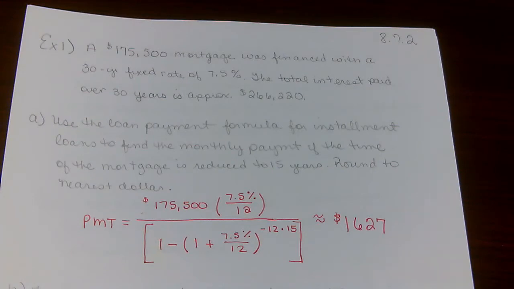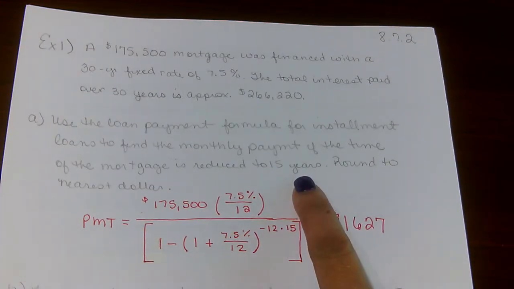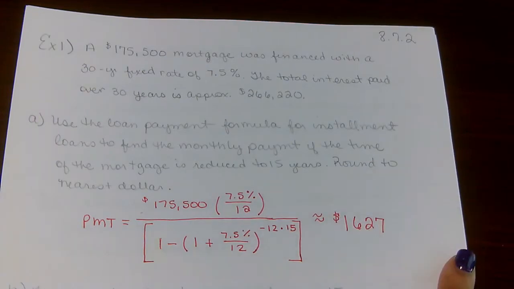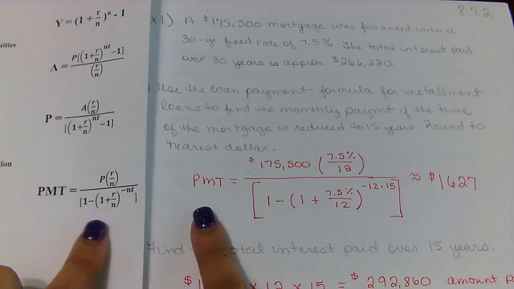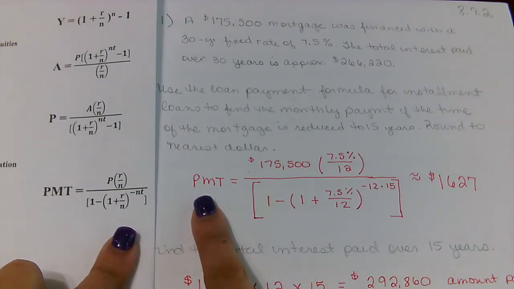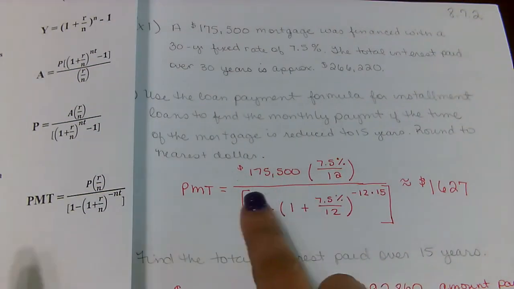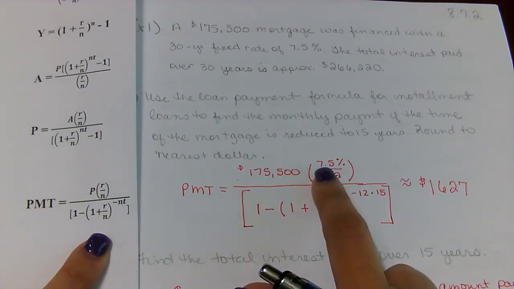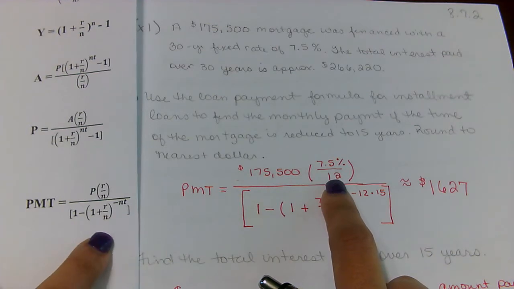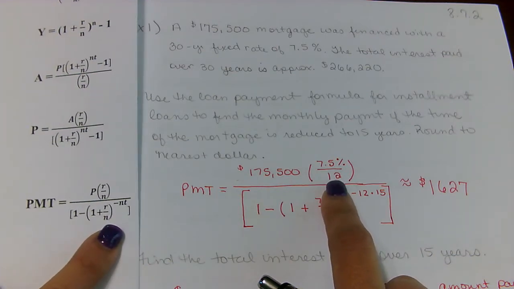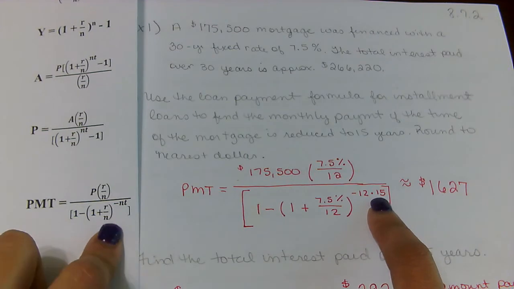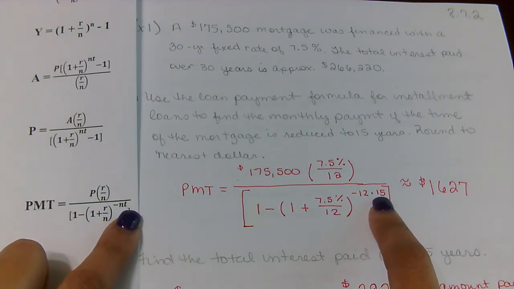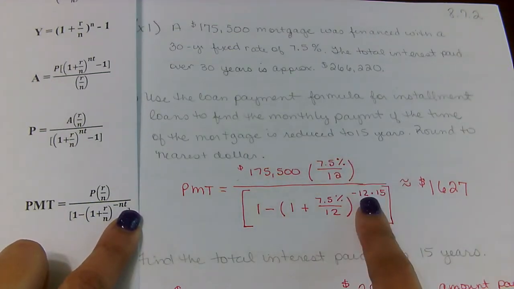the mortgage is reduced to 15 years. We're going to round to the nearest dollar. So here we're using the exact same formula to calculate our payment. Our P is going to be the amount that we financed, which is $175,500. Our rate is 7.5%. Since we're paying monthly, N will equal 12. And T, in this case, will be 15 years.